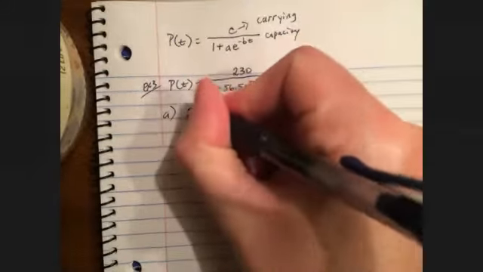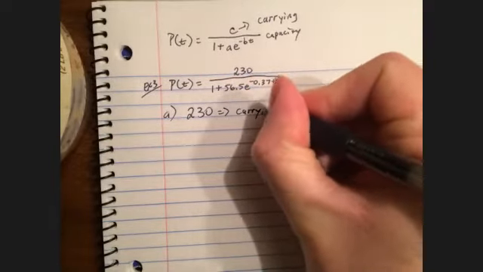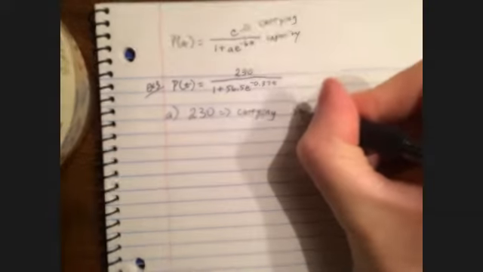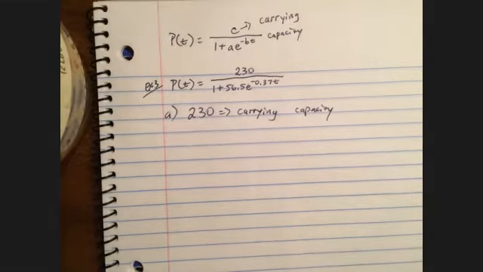So the first thing I'm going to look at is our carrying capacity. And you can see that the carrying capacity is simply 230. Okay, that's our carrying capacity. All right, and then it also talks about our growth rate.